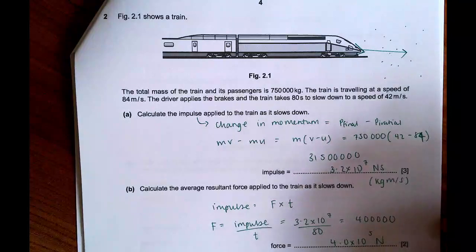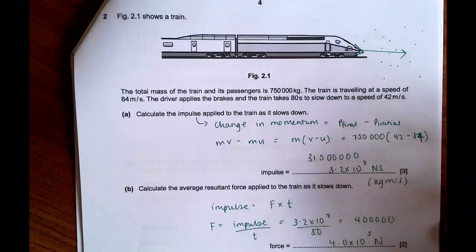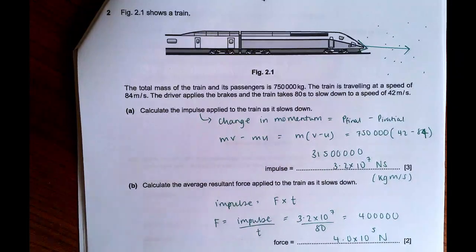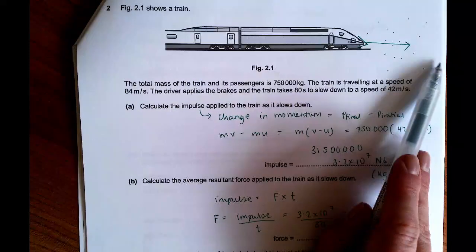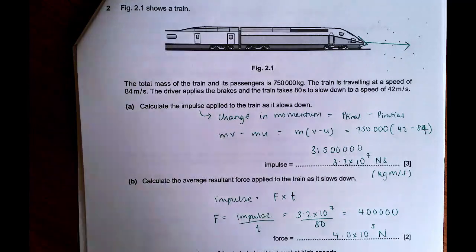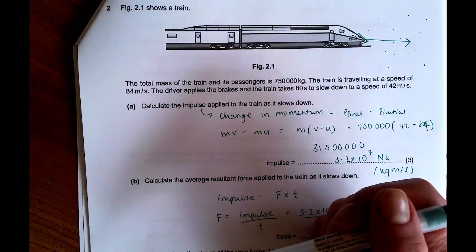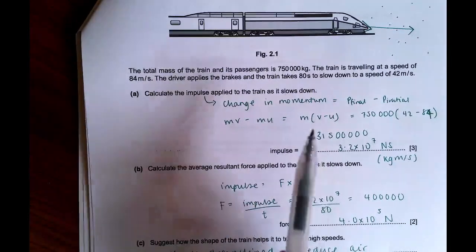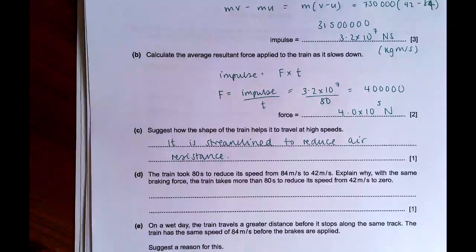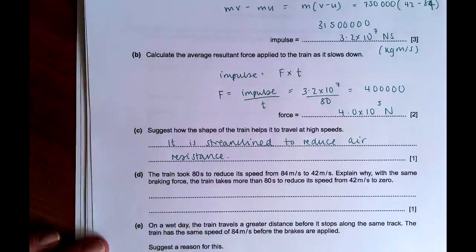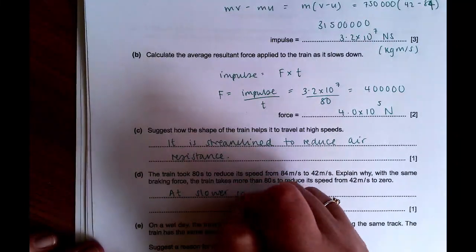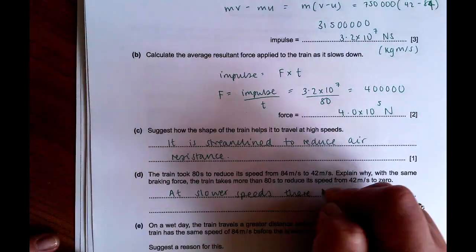But as the train slows down, it's cutting through the air at a lower rate. So actually what has also happened is the air resistance decreases, and so the resultant force on the train changes, because you've got the thrust from the train itself, then you've got the braking force acting in the opposite direction, which is the same as it was before, but now the air resistance has got less, so the overall force against the train has gone down. So what you want to say is that as the train slows down, so at slower speeds, there is going to be less air resistance.